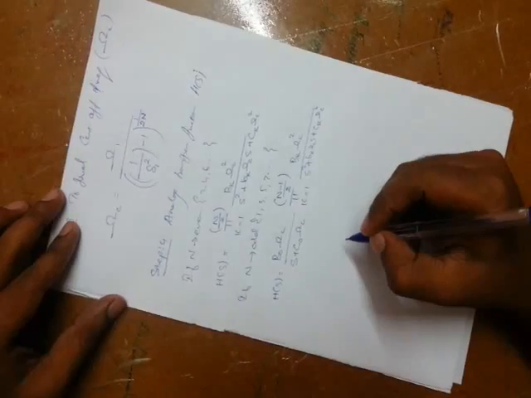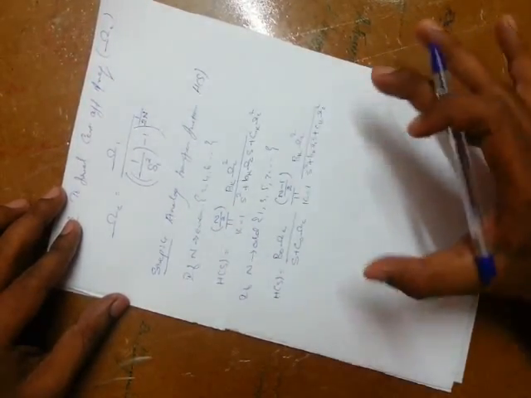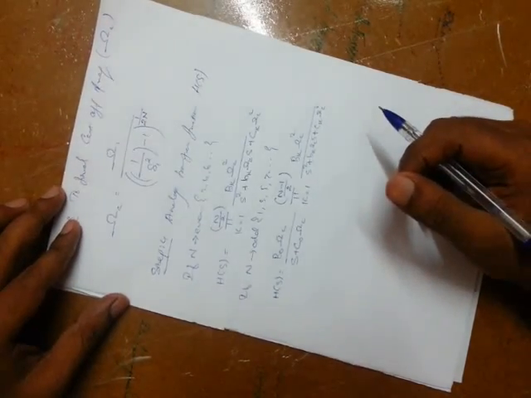So you can use this formula directly to find H of S.